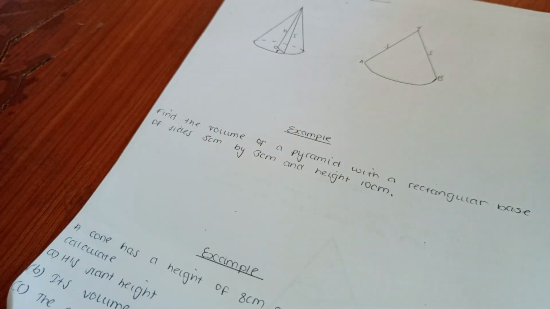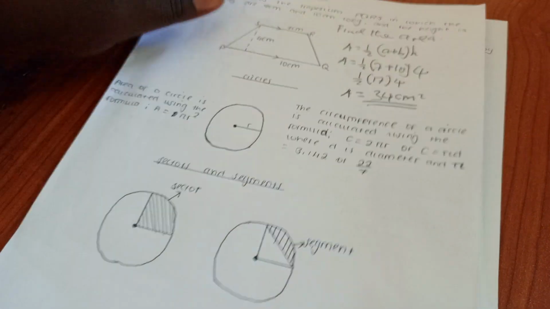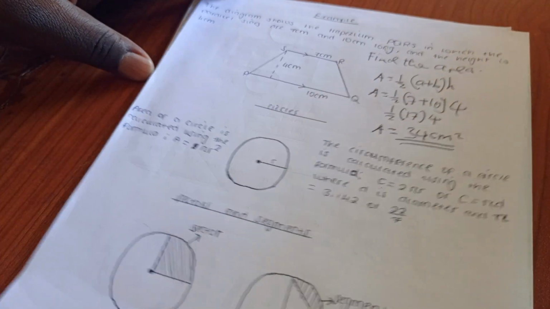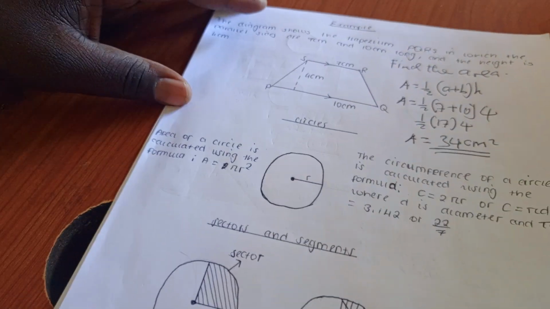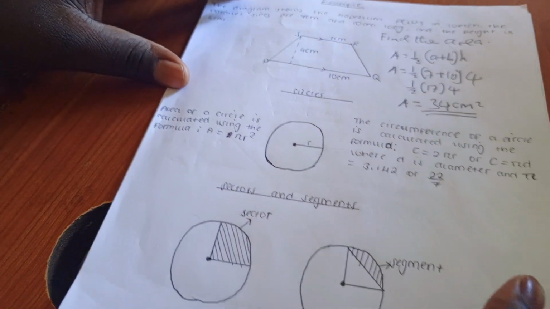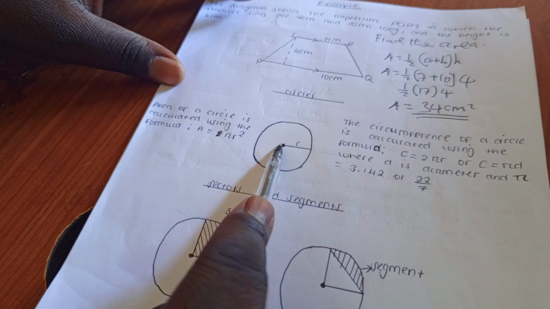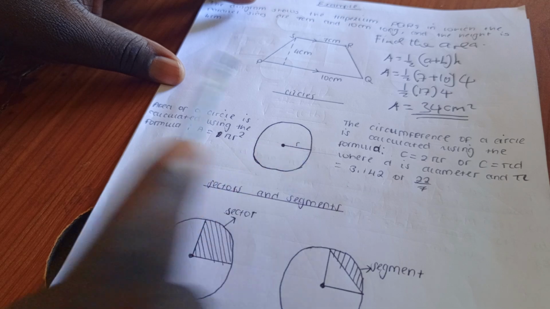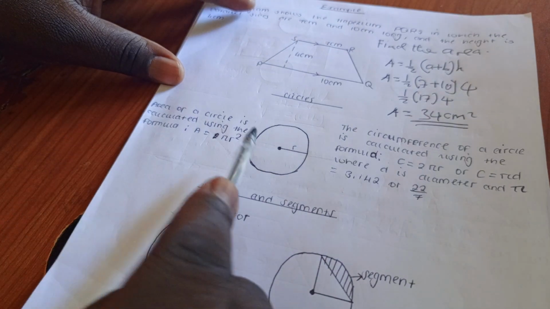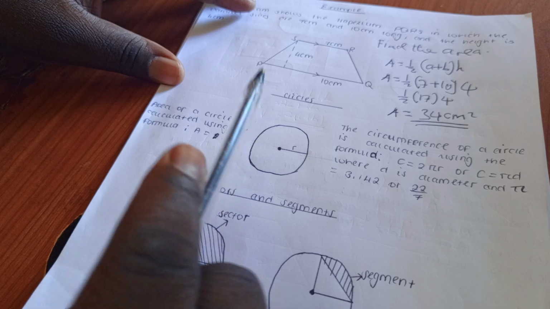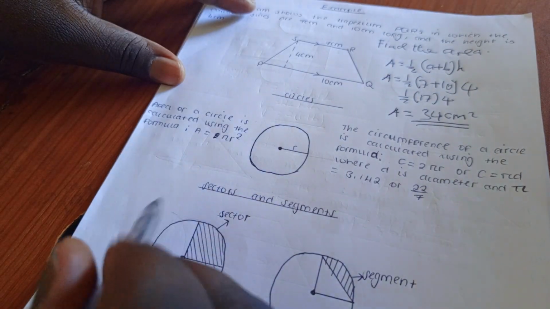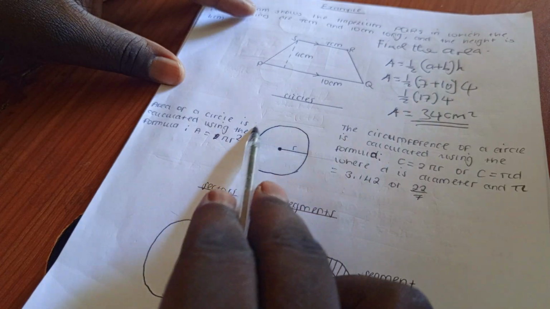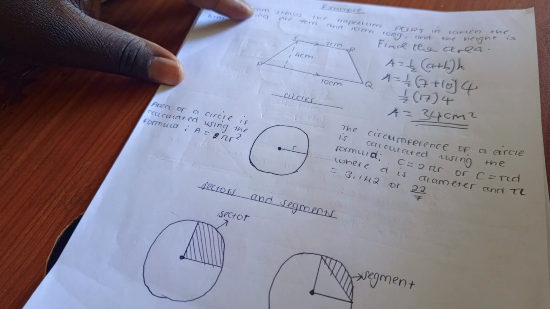Then we go to the circle. This is a diagram of a circle. As you can see, we have the radius here, R. So this radius plus another radius, we have the diameter. Radius plus radius is 2R, which is the same as the diameter. Are we together? Good. The perimeter of the circle, we call it the circumference.